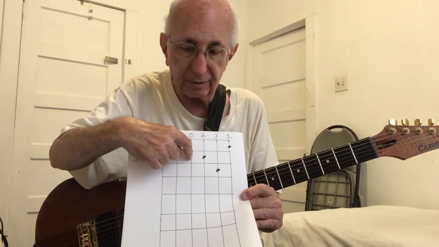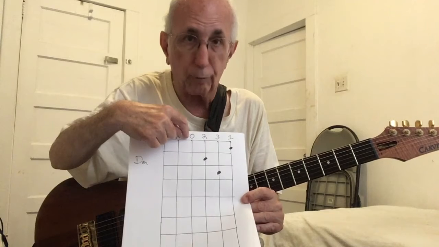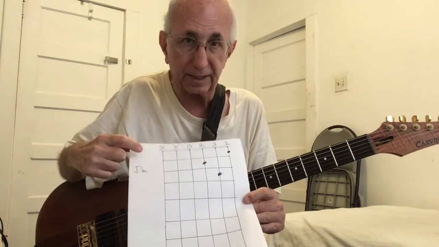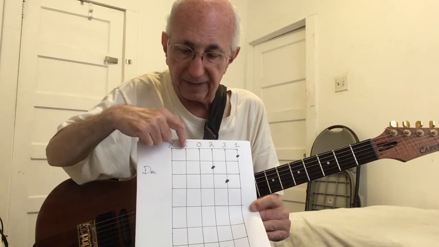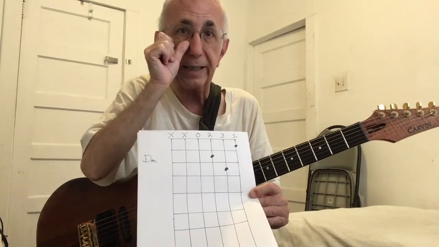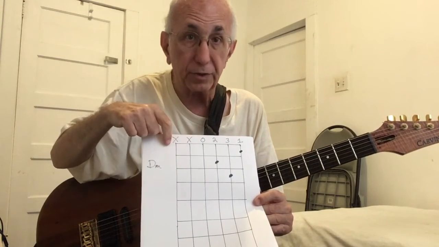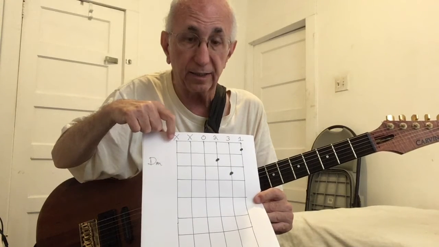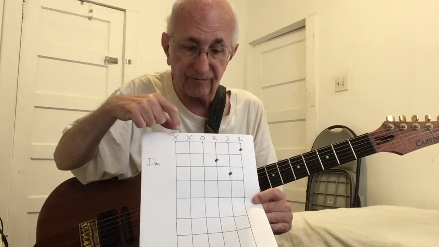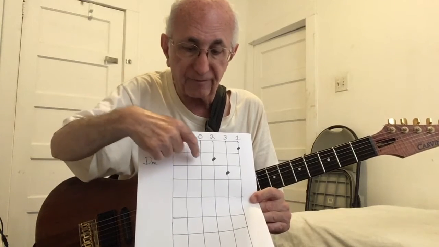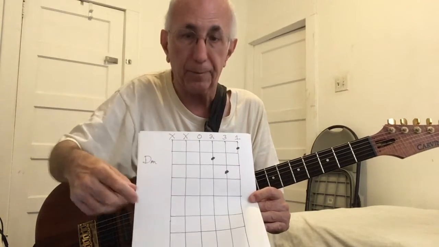The fourth string is open, as you'll see an O at the top of that string. The fifth and sixth strings have X's over them, which means I don't strum those. I leave those out from my strum. So when I finger this chord, I want to strum from the fourth string down.